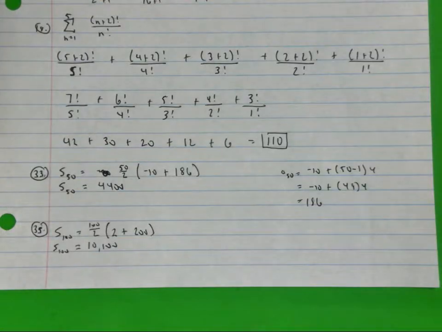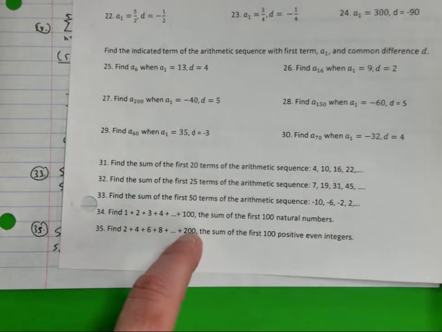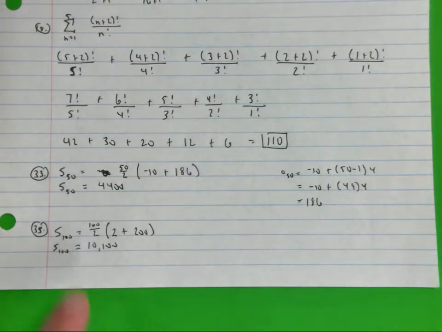Now number 35 is easier than 33. You want to find the sum of the first 100, but they tell you what that is. They tell you that a sub 100 is 200. So you put that in there and you get 10,100.